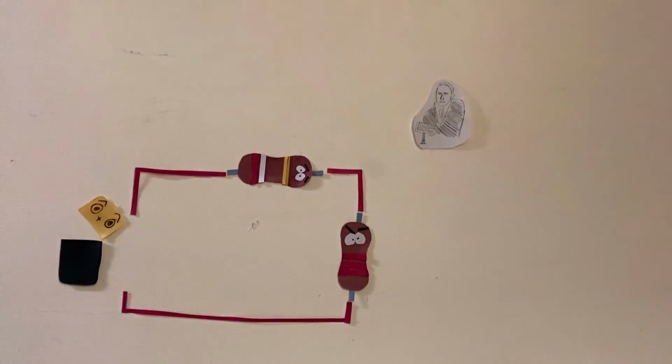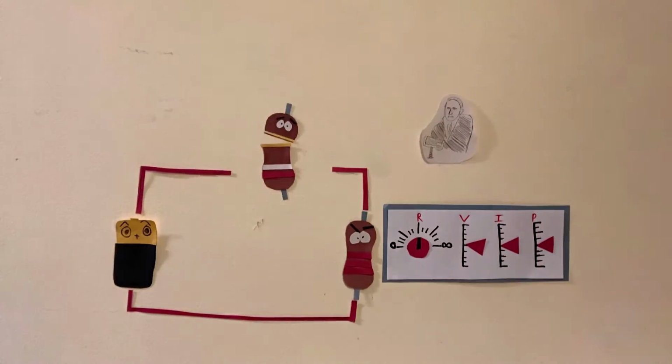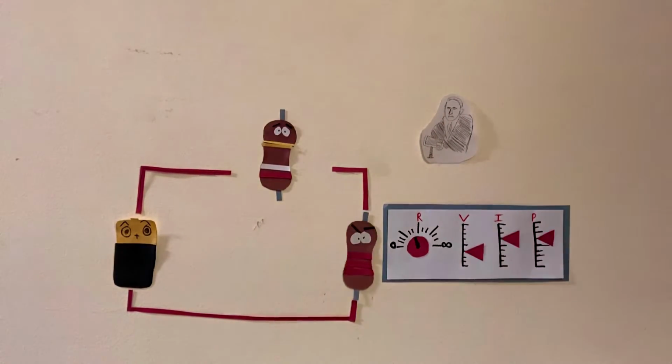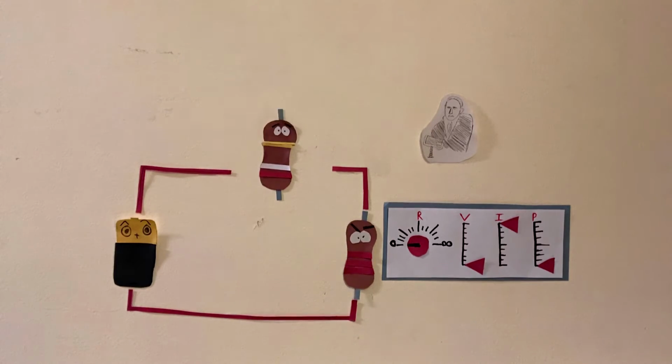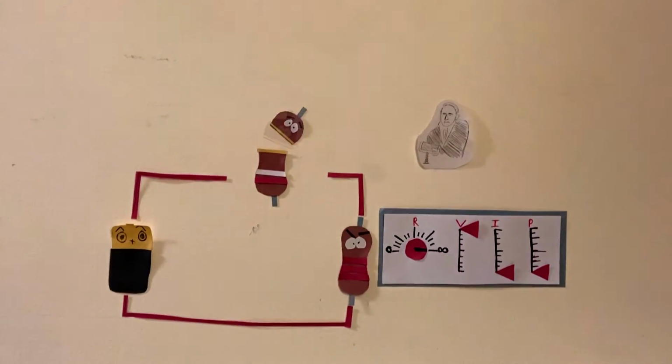Now let's examine what happens if we change the resistance. Volta, could you give me a hand? Watch what happens when the resistance is zero. If the resistance is zero, there's a short circuit, making the voltage difference zero, which also makes the power zero. Now watch what happens when the resistance is infinite. If the resistance is infinite, there's an open circuit, maximizing the voltage difference but making current zero, which also makes power zero.